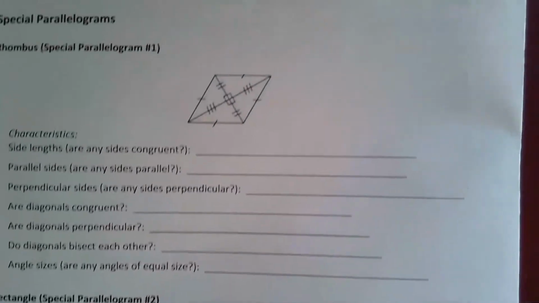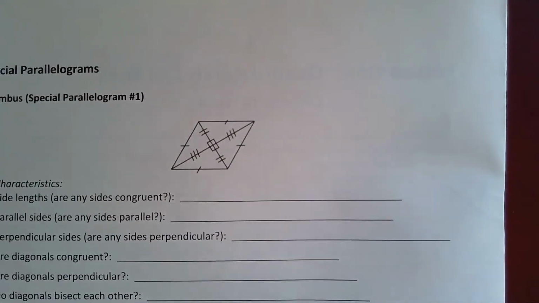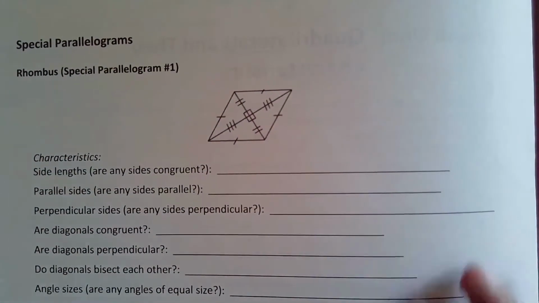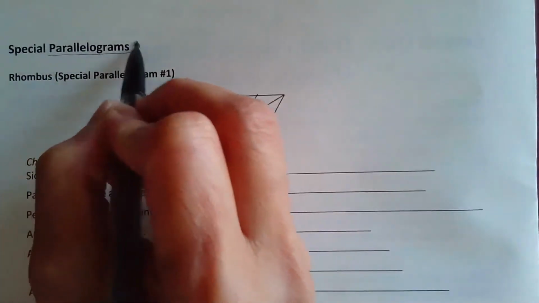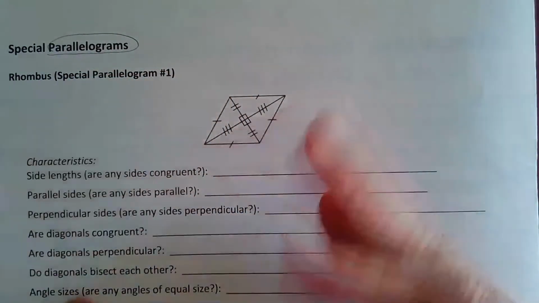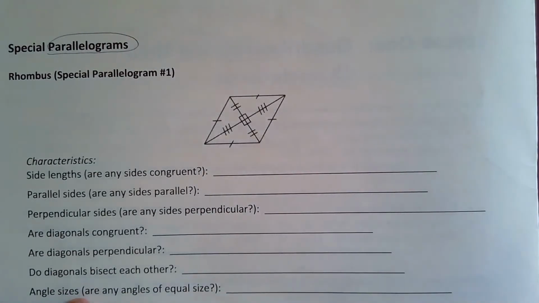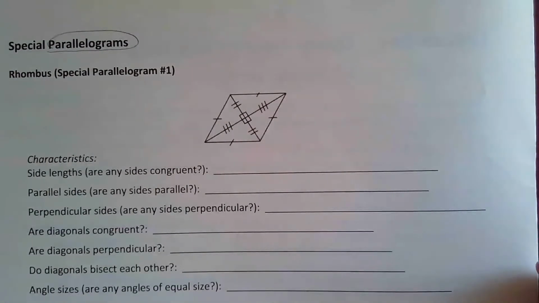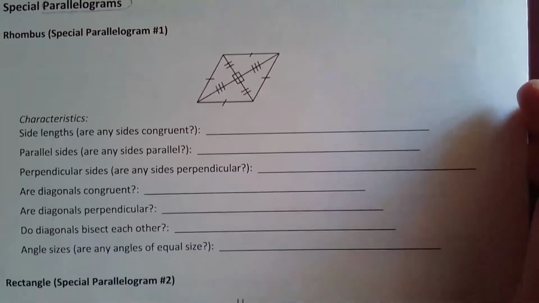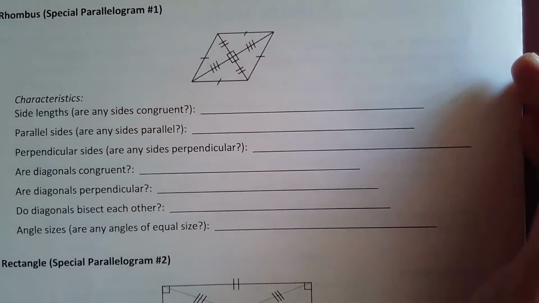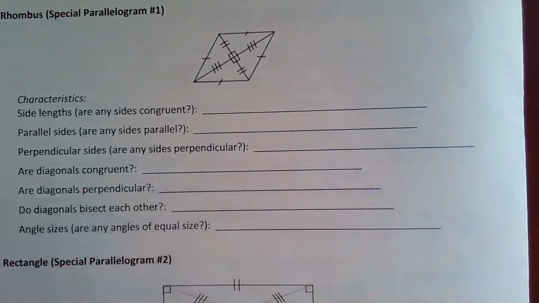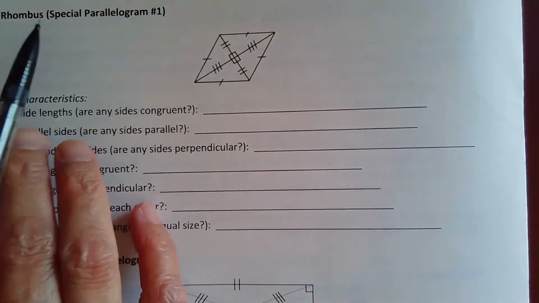Okay, so this one is a special parallelogram. We looked at a parallelogram and its characteristics, but the next little bit is focusing on special parallelograms. And because they're so special, they have a name on their own. So the very first one is a rhombus. This one's probably going to be a little bit shorter, a little bit faster to talk about because we've already seen some of the characteristics in a parallelogram.